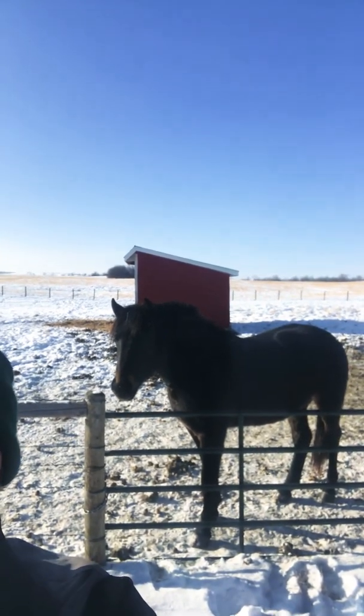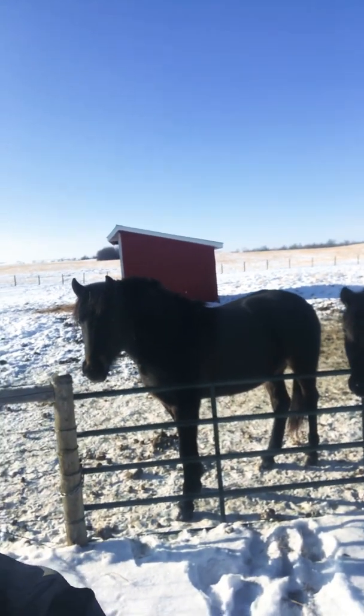But yeah, that's our little horse rarity there. So you can say hi to her. Of course, we try and always keep things entertaining out here on the farm.